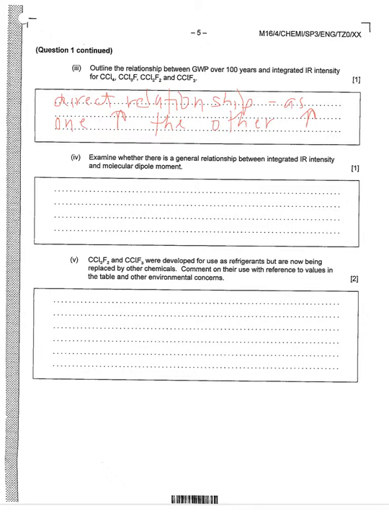Examine whether there is a general relationship between integrated IR intensity and molecular dipole moment. If you look at the first 2, you have CO2 and CCl4 both at 0. Yet CCl4 has a much greater intensity.